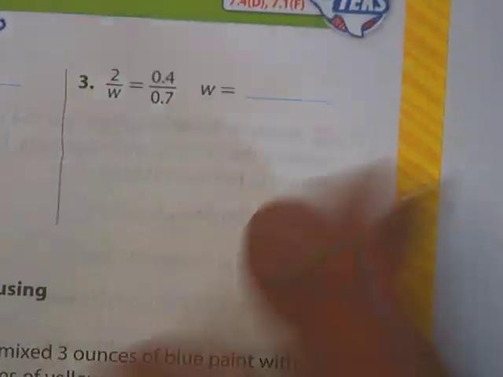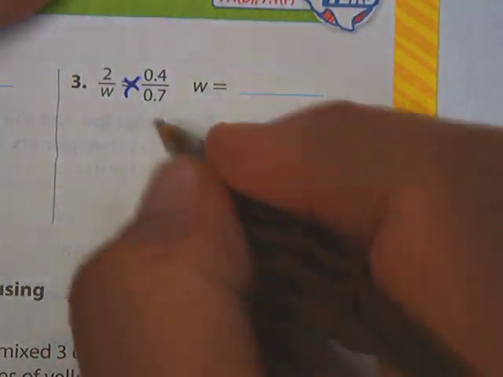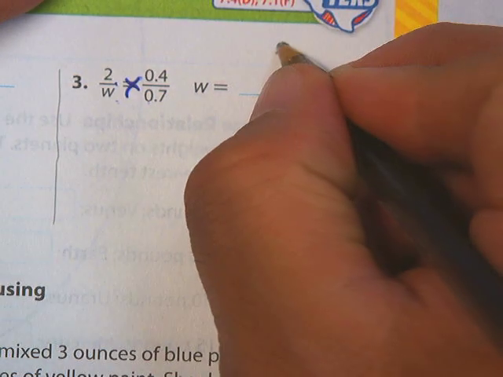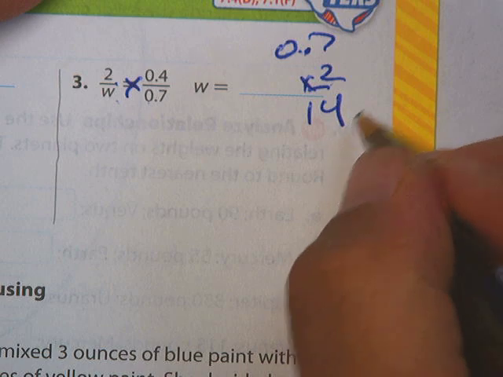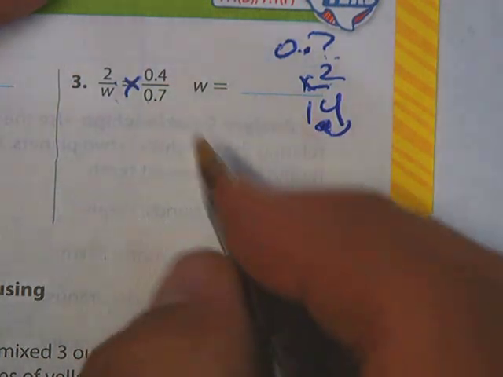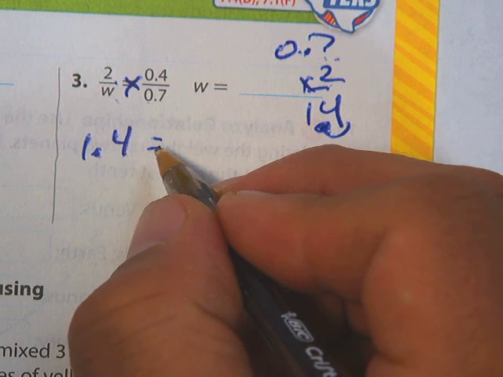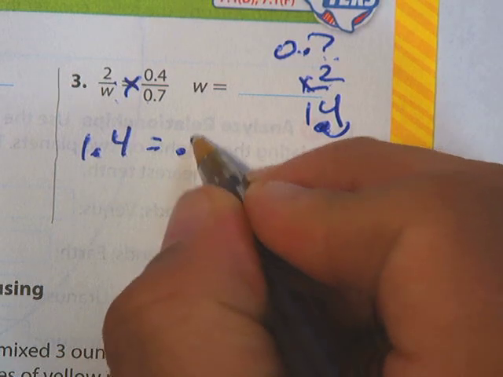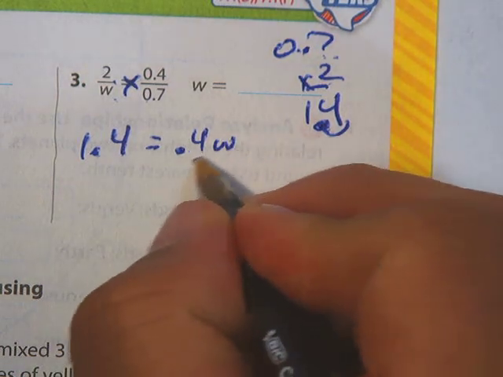Okay, I'll do another one. I want to do all of these. Okay, number 3. Cross multiply, divide. So we get 2 times 0.07. If you don't know, just put it next to each other like this. 7 times 2 is 14. How many numbers to the right of the decimal? 1. So it's 1.4. And so we get 1.4 equals, well, what's 0.4 times W? Well, that's 0.4W.